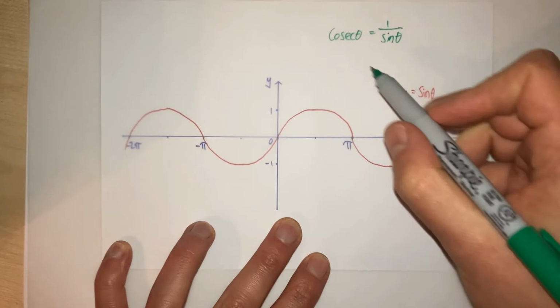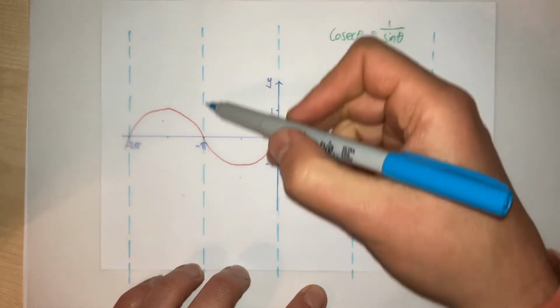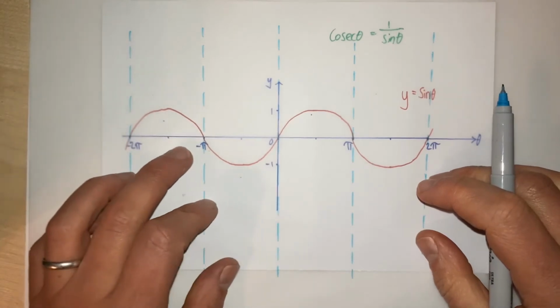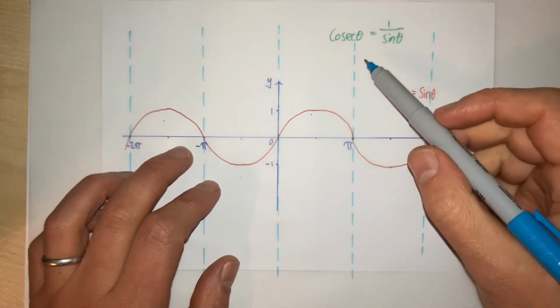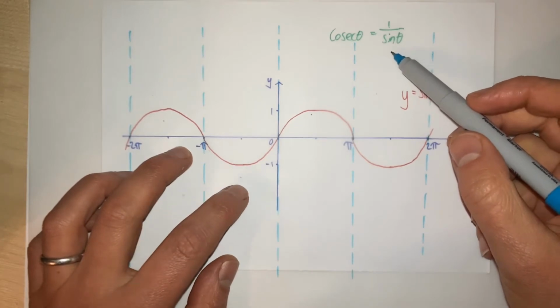Now looking at sine theta, it does have an output of 0 at times, and we can't divide by 0 because it's undefined. So what we're going to get straight away are asymptotes at the values when sine theta equals 0. Let's draw those on now. So each of these dashed lines represent asymptotes where our value of cosec theta becomes undefined because we cannot divide by 0.